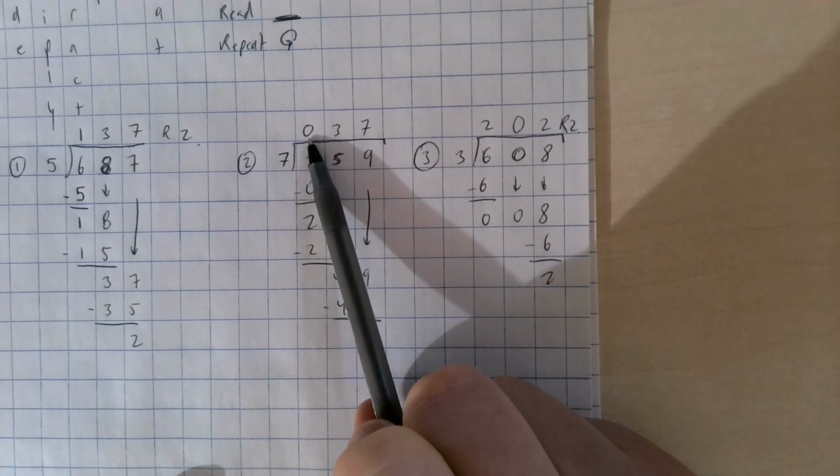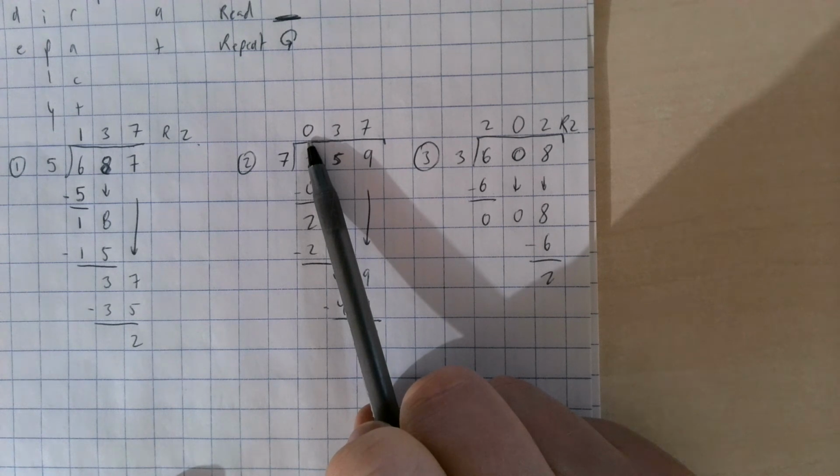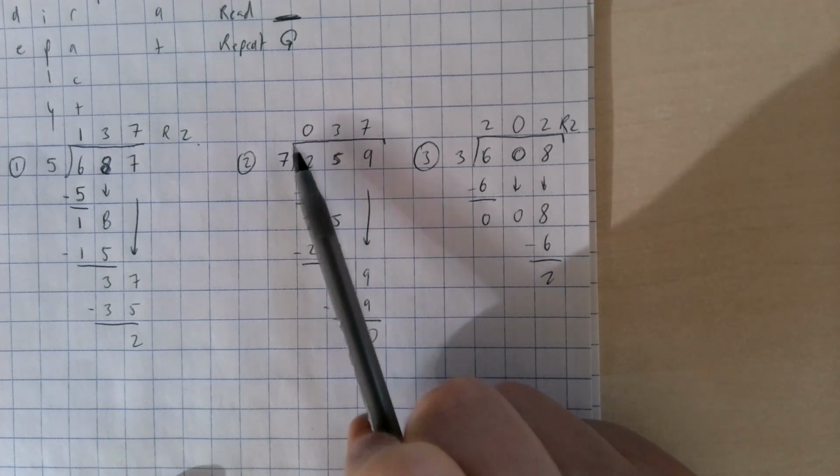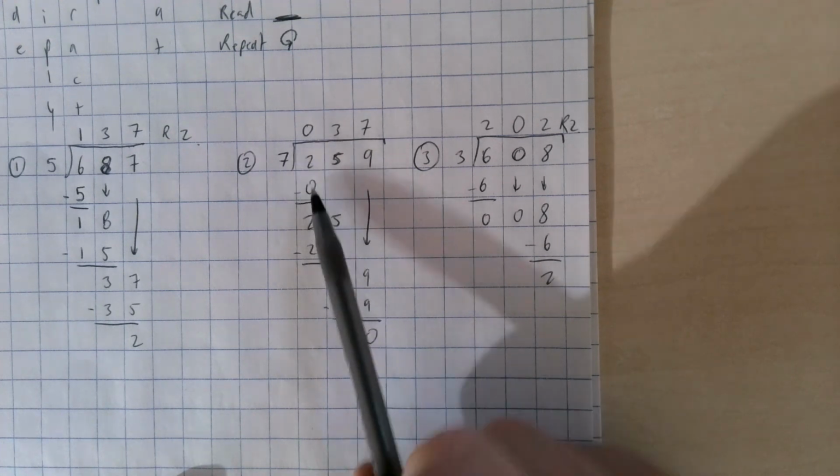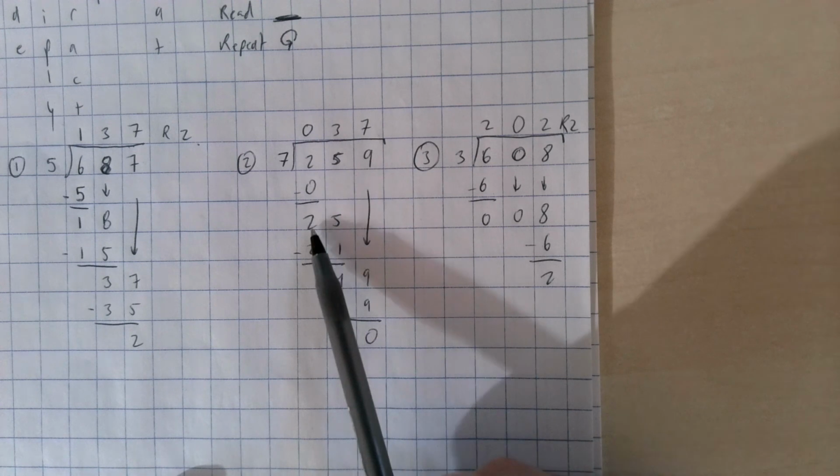Now I'm going to do all the other steps I usually do, because I'm not going to change it up just because I wrote down a 0. 0 is still a number. So 7 goes into 2 0 times. 0 times 7 is 0. 2 subtract 0 is 2.